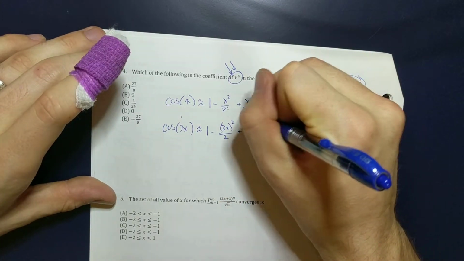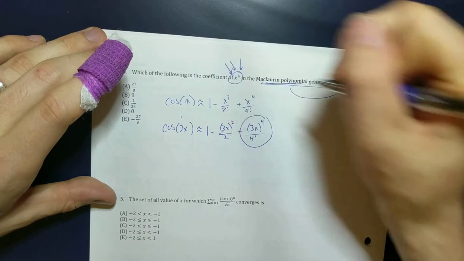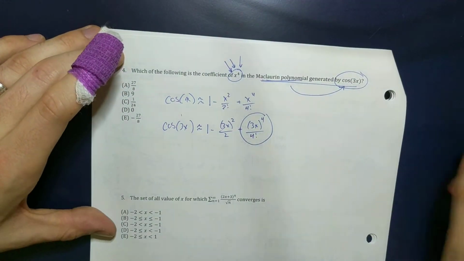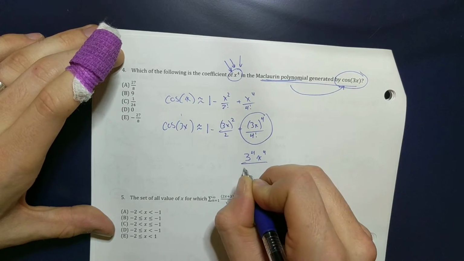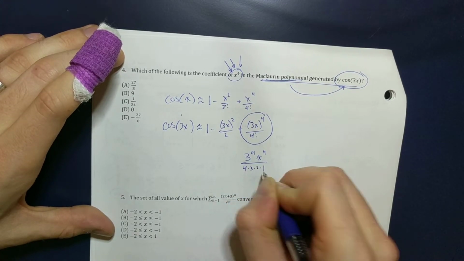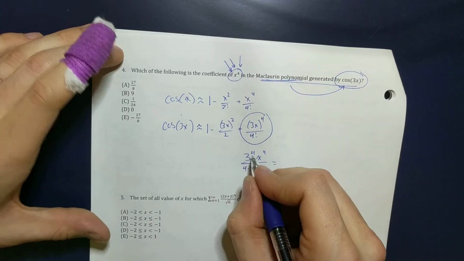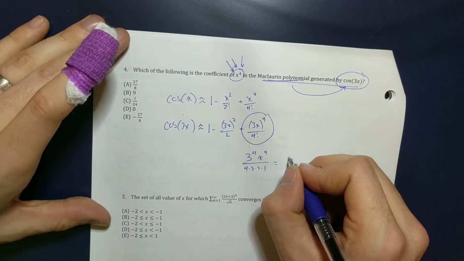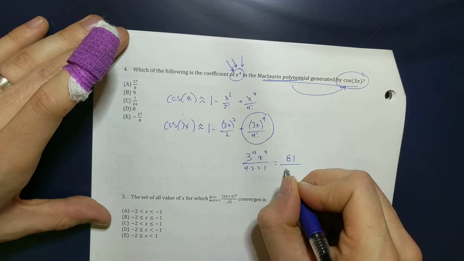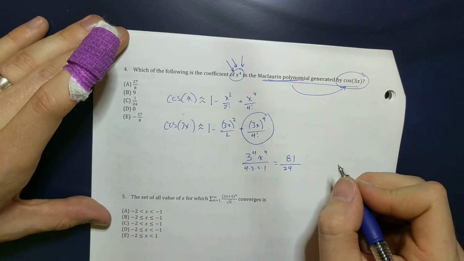factorial. And then I'm going to zoom in on this term because I'm, again, just looking for the x to the fourth part. So that would be 3 to the fourth times x to the fourth over 4 times 3 times 2 times 1. 3 to the fourth, that's 3 times 3 is 9, times 3 is 27, times 3 is 81. 81 over 24.